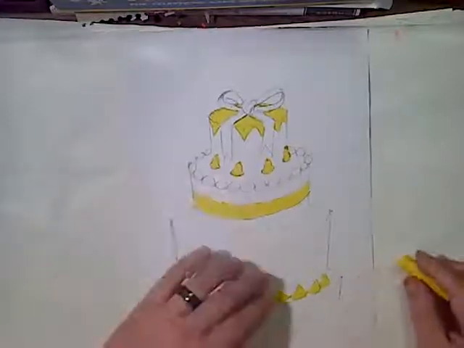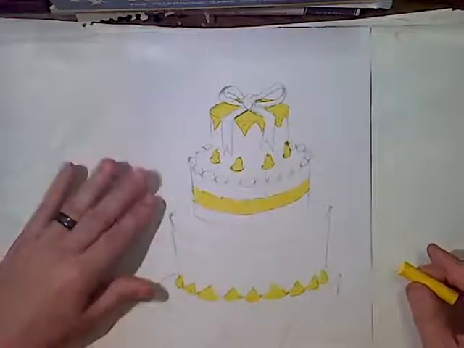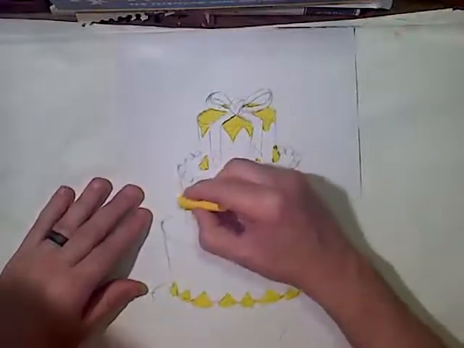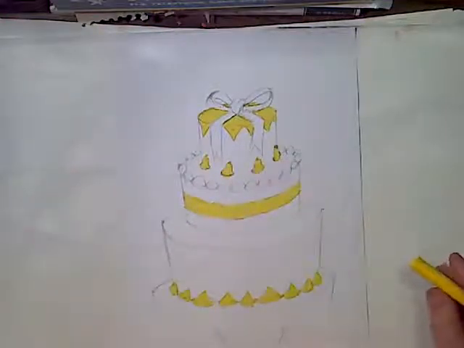I've got yellow on each layer now. I'm going to continue coloring this. I'll make this my thumbnail again because I'm really enjoying it. And hopefully you guys will be able to see it later.